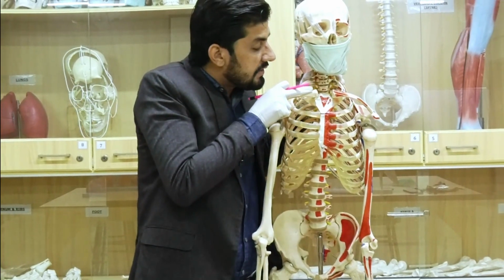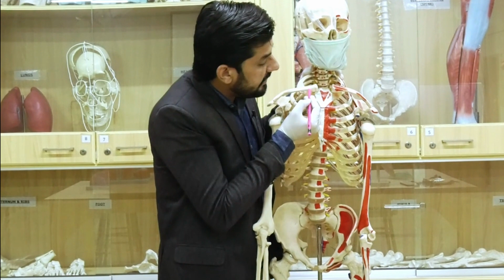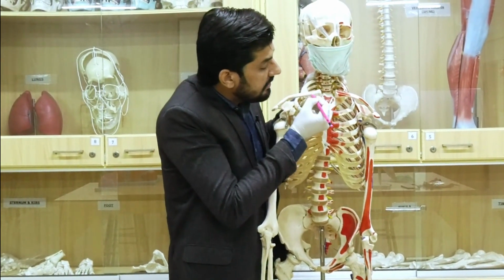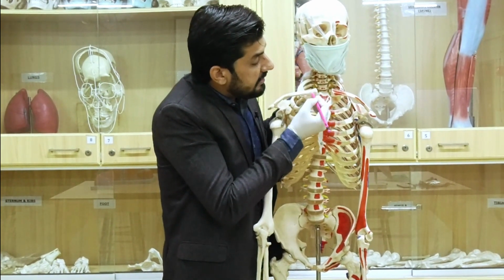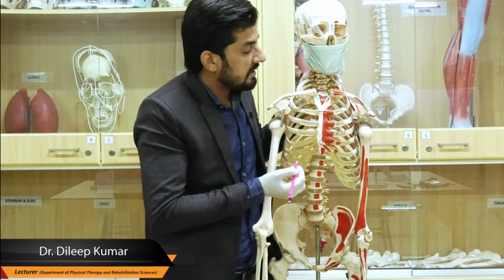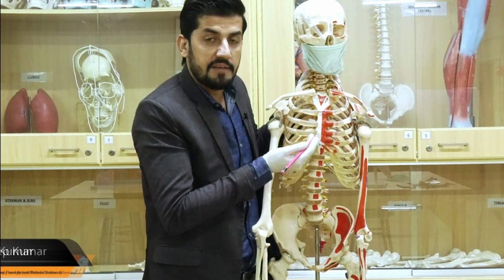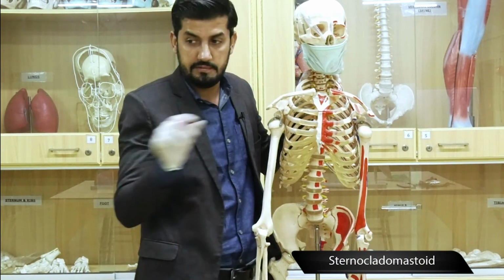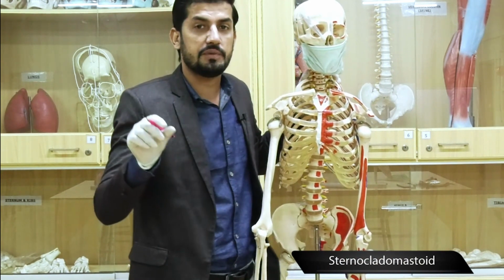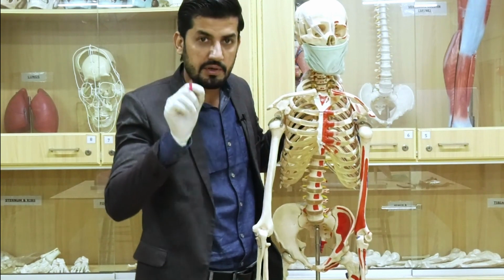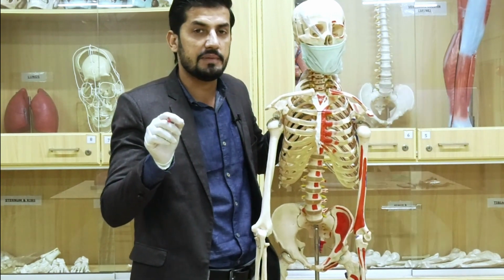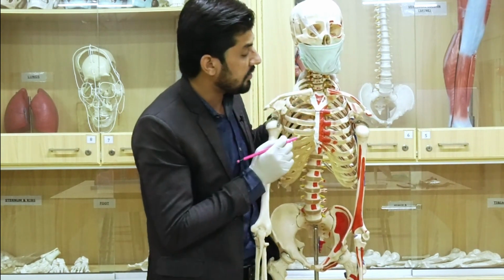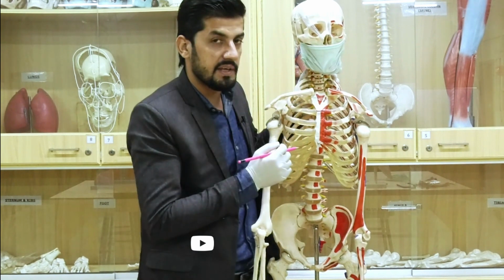Then you talk about the superior surface, just above it. The medial aspect, if I mark with the pencil, the medial end of the superior surface of the clavicle bone gives attachment to the sternocleidomastoid. The clavicular part of the sternocleidomastoid, which is commonly called the SCM muscle, gets attachment here on the superior surface, the medial half of the superior border.